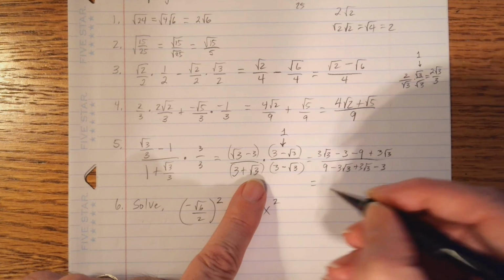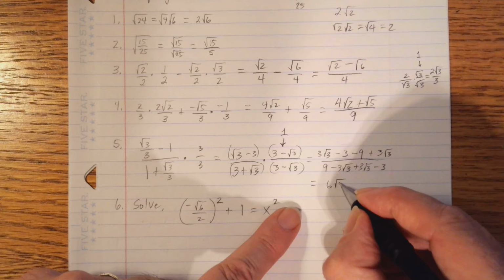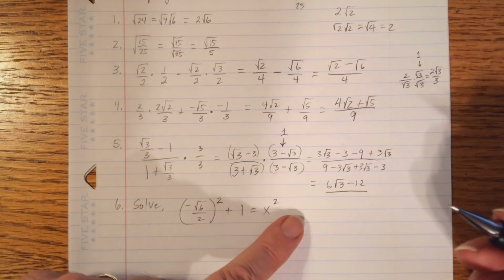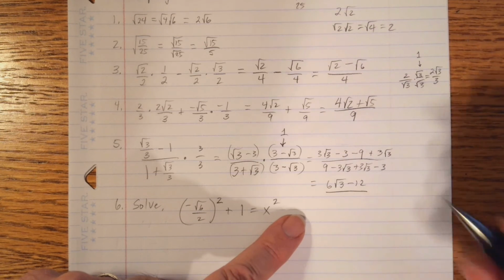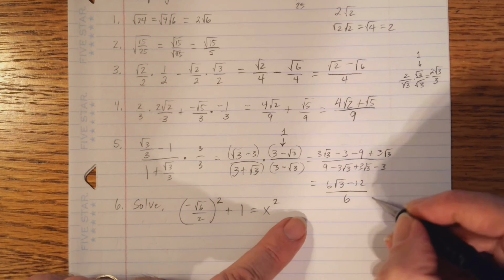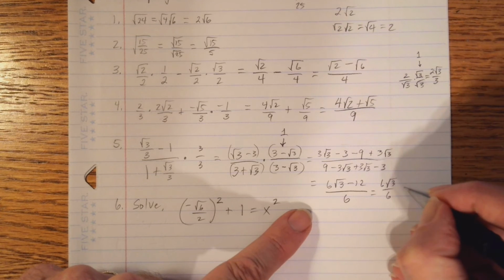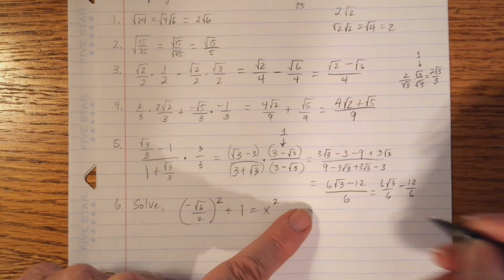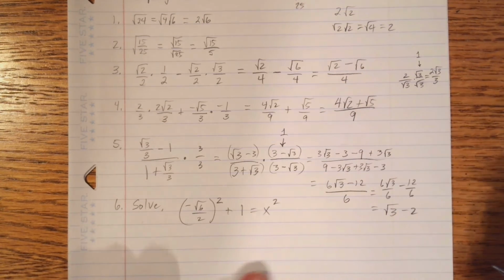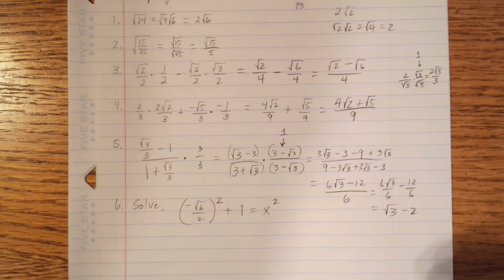And so we end up with, let's see, 3 square roots of 3 plus 3 square roots of 3 is 6 square roots of 3. A minus 3 and a minus 9 is a minus 12. All over 9 minus 3, which is 6. Now we can write this as 6 square roots of 3 over 6 minus 12 over 6. And we end up with the square root of 3 minus 2. So all of this just simplifies to the square root of 3 minus 2.